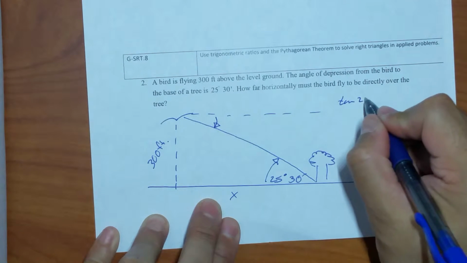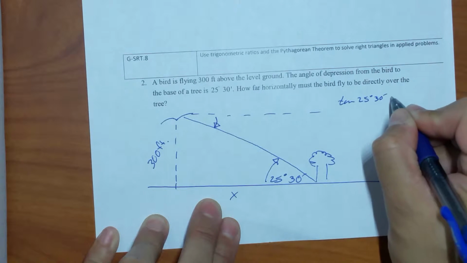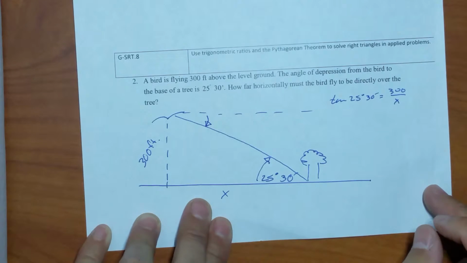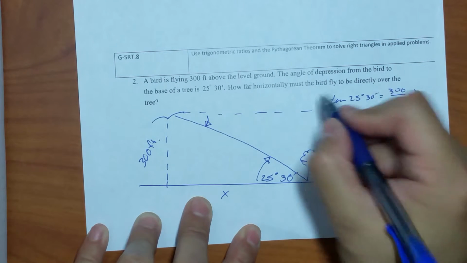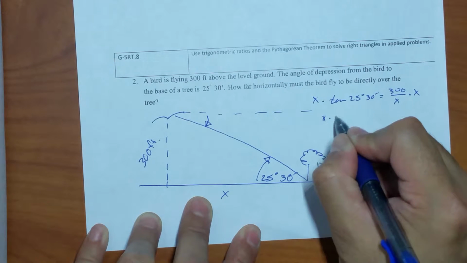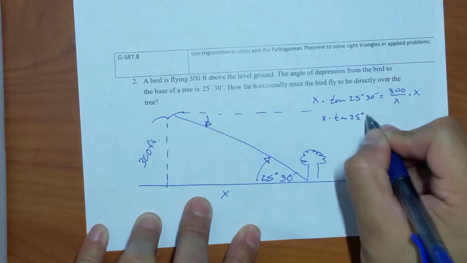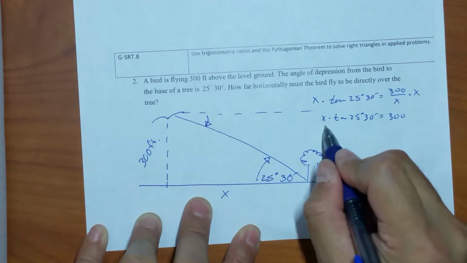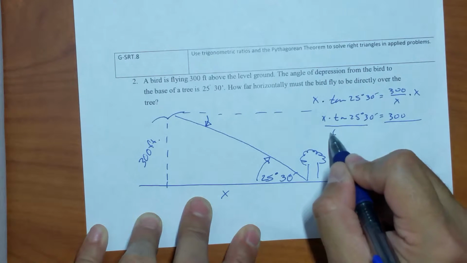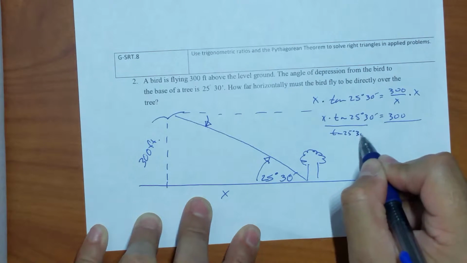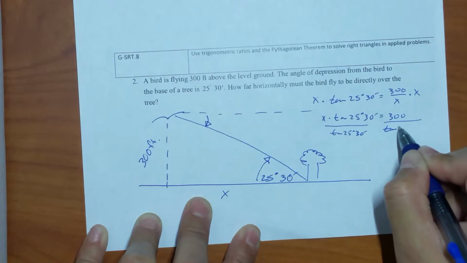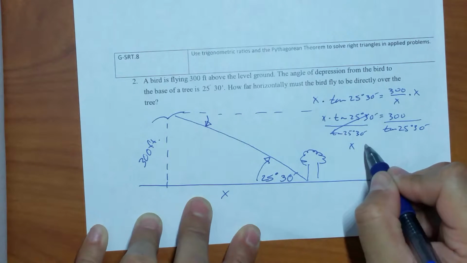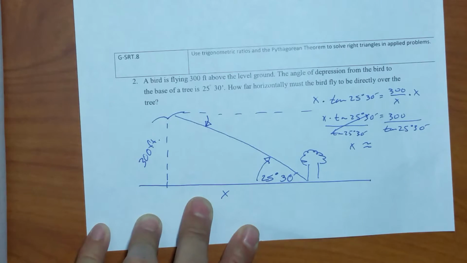Tan 25 degrees, 30 minutes is equal to 300 over X. Multiply both sides by X, so I get X times tangent 25 degrees, 30 minutes is equal to 300. Divide both sides by tangent 25 degrees, 30 minutes. Those cancel, so I'm left with X is about, so plug this part in.